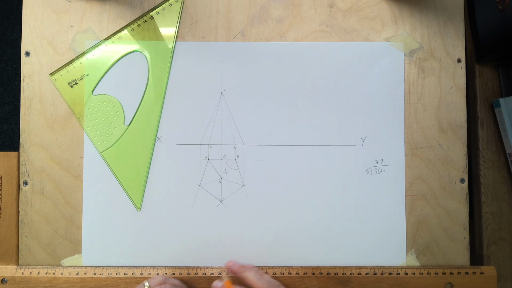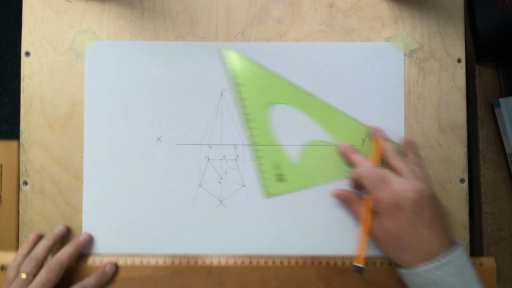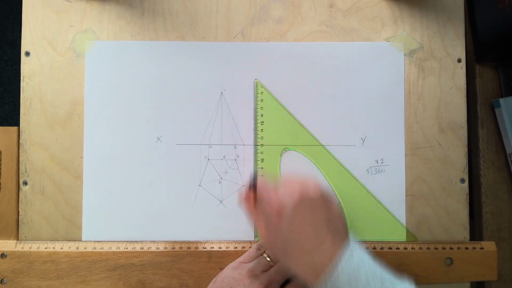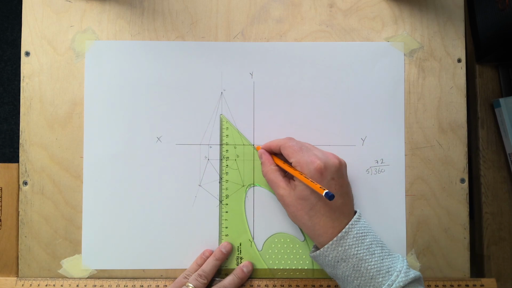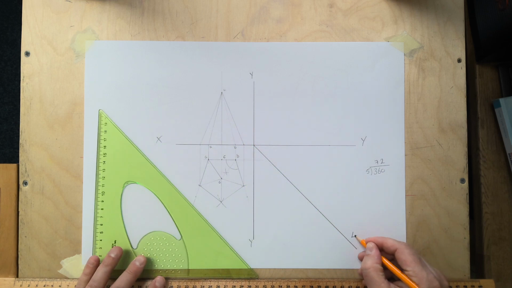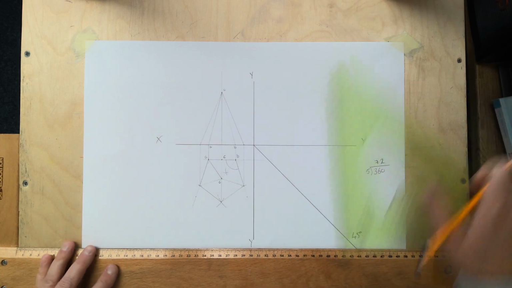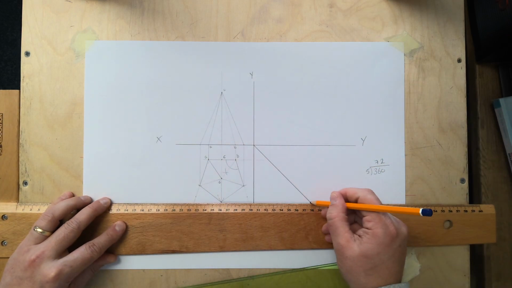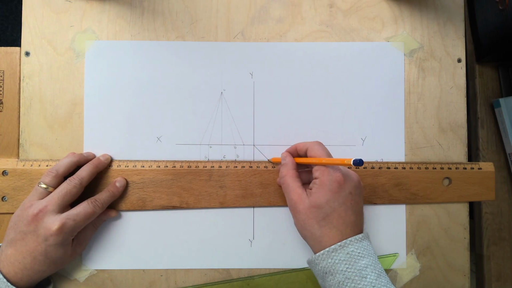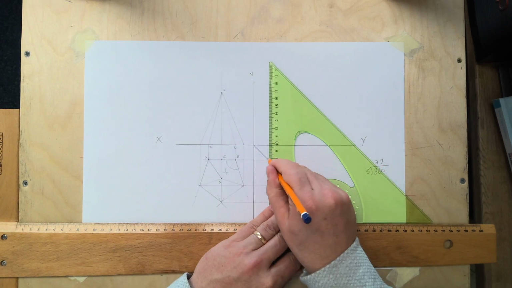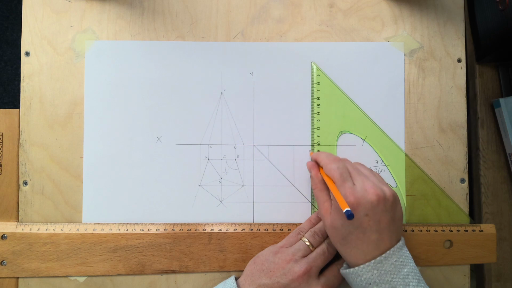So what we want to do, the easy thing for us, is to create an end view to get that image there. Okay? So what we'll do is we'll create a YY axis. We'll do our usual 45 degrees out here. Alright, and we're going to bring everything across and up, and we'll get an end view of our object. These are all ground points, so that's why I'm bringing them all first. So no worries about the heights.